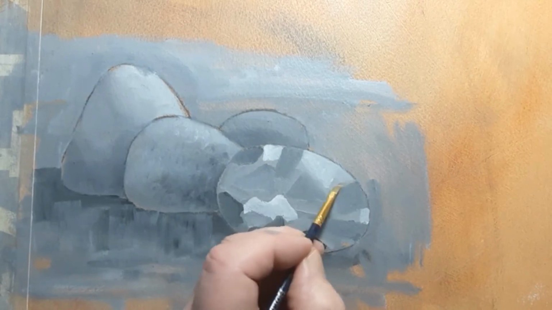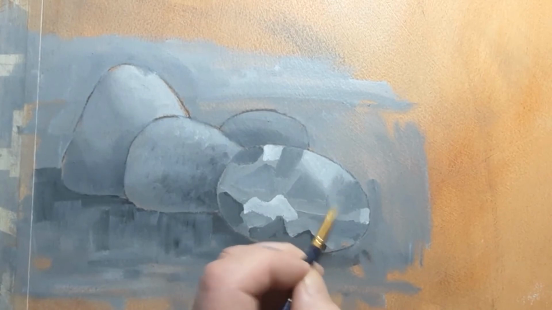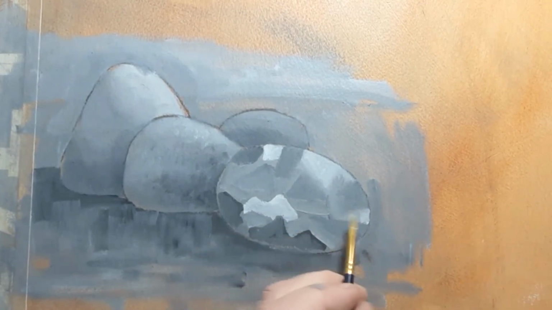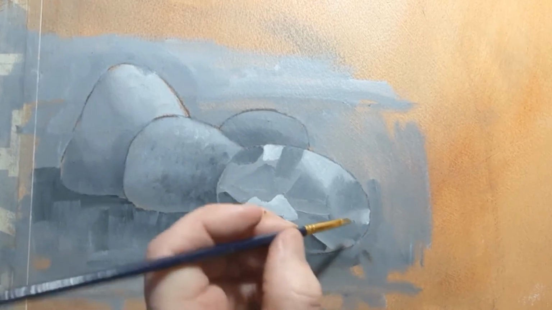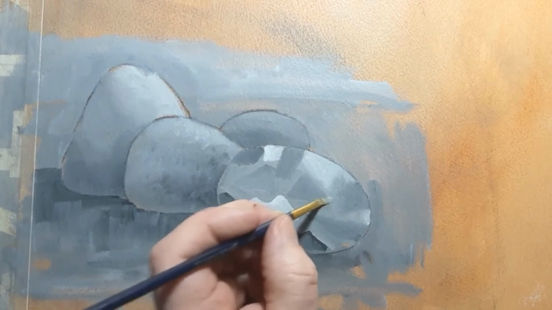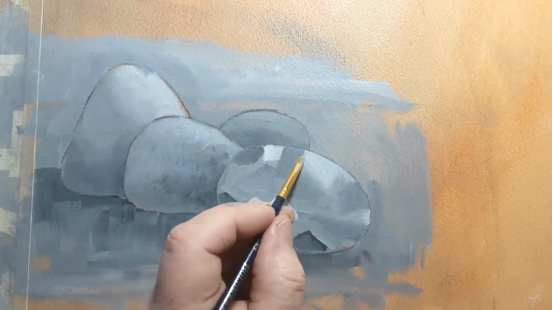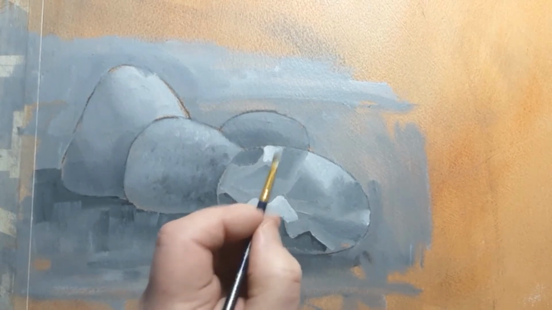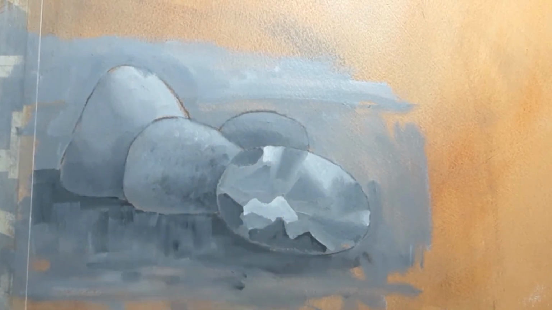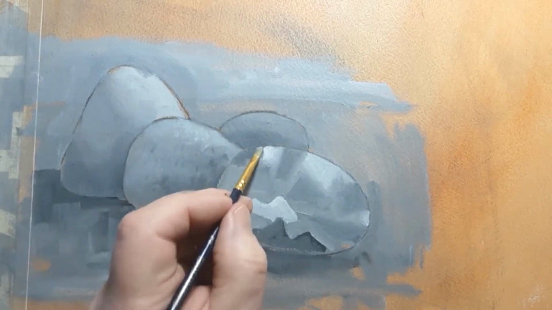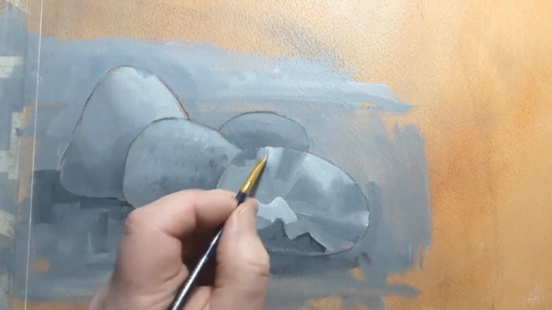I'm just softening away the edges of each of these shapes by tapping around the edges. Wipe, tap a little bit, wipe, and so on. Along here, tap, tap, wipe. Down the edge of that, wipe it. Because remember that every time we do that, we're taking paint off the canvas of the board.